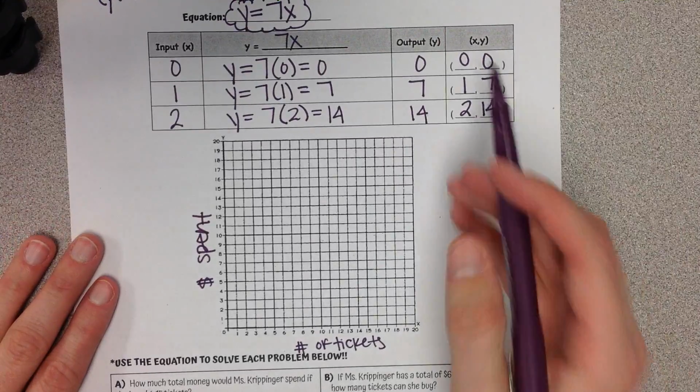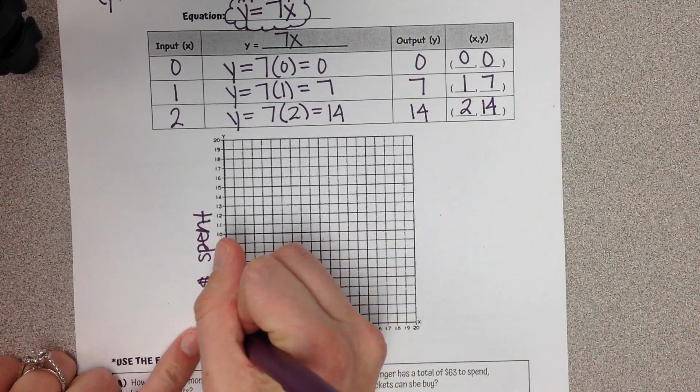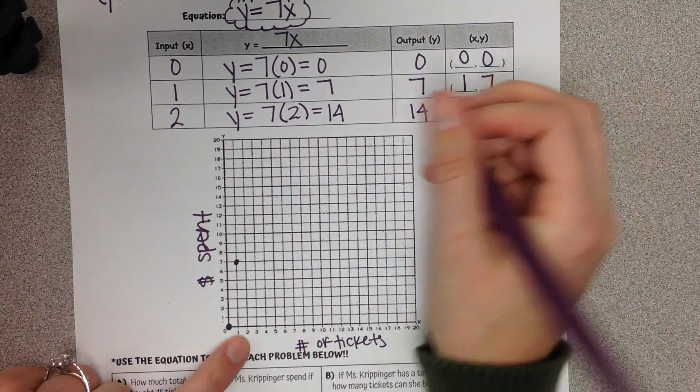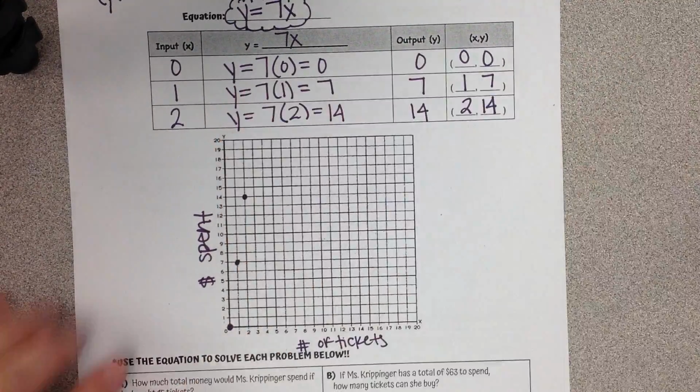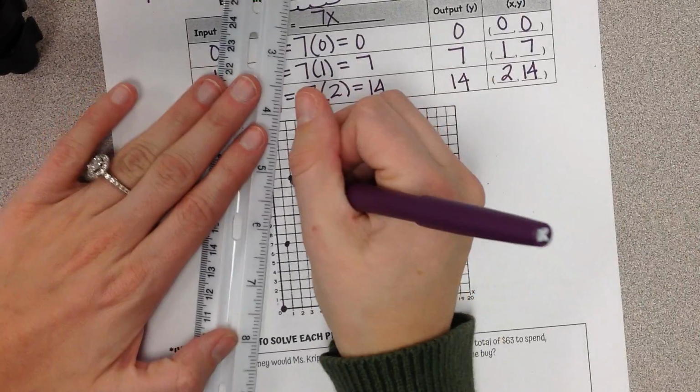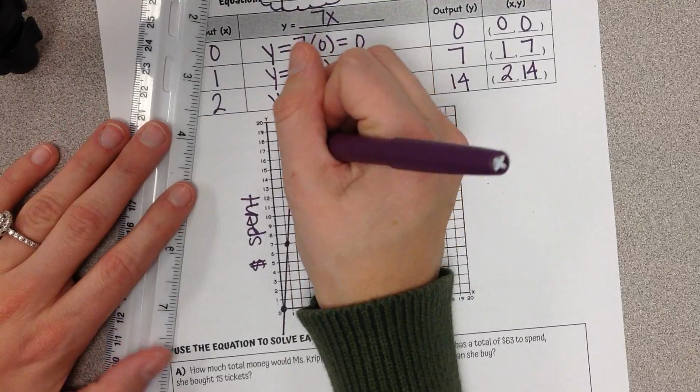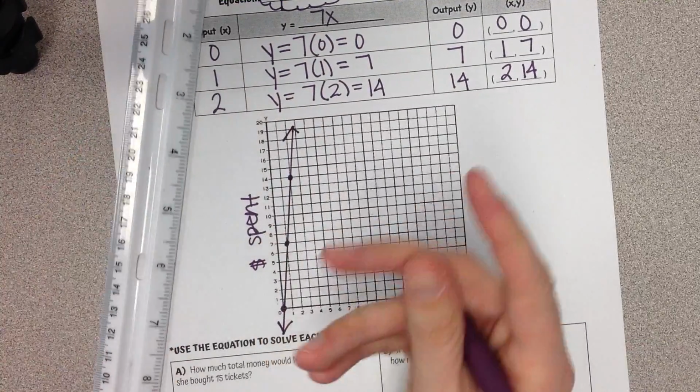Now we're going to plot these ordered pairs. 0, 0, 1, 7, 2, 14. And then I'm drawing my line connecting these. Remember, there should be arrows on both ends to show that it technically goes on and on forever.